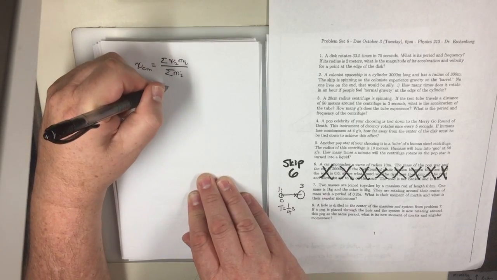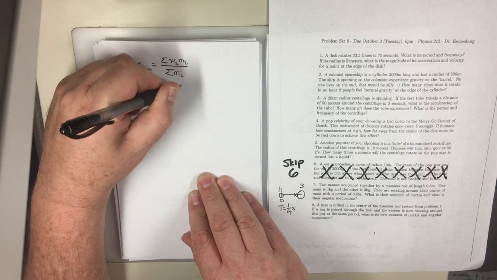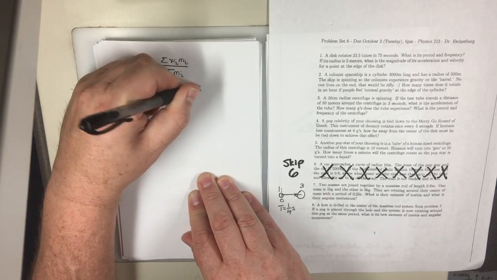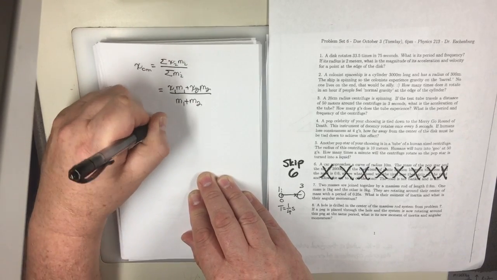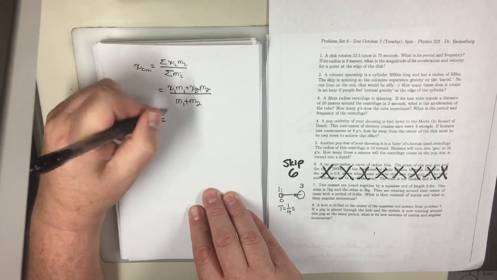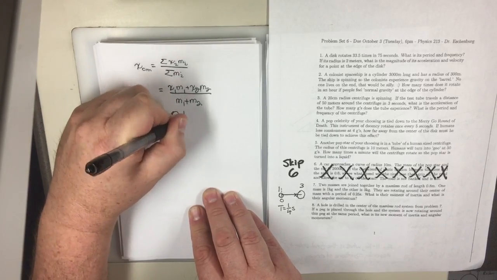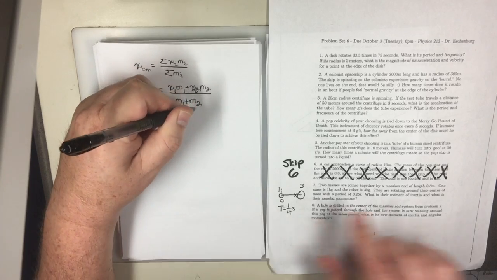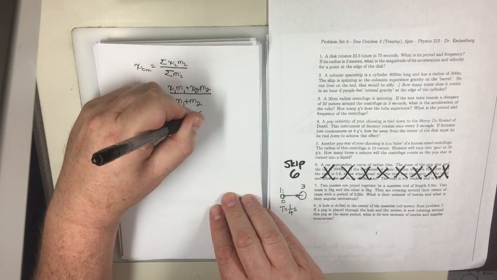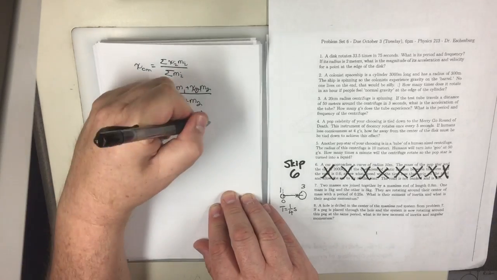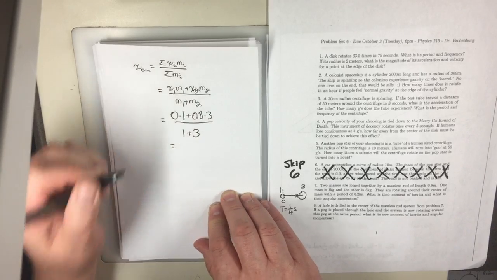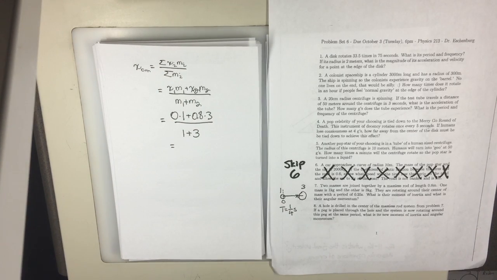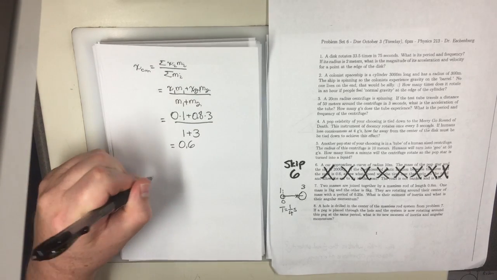This makes it x1 m1 plus x2 m2 divided by m1 plus m2. x1 is 0, m1 is 1, x2 is 0.8, because that's the distance between the two, m2 is 3, divided by 1 plus 3. So this is 2.4 divided by 4, or 0.6.